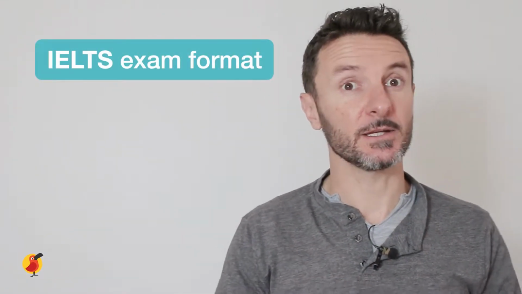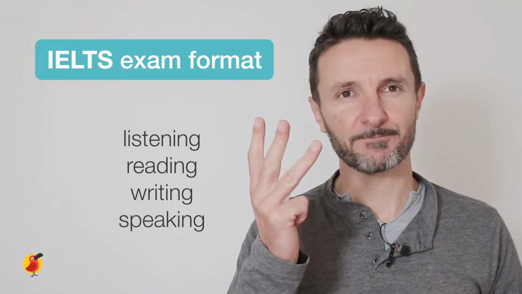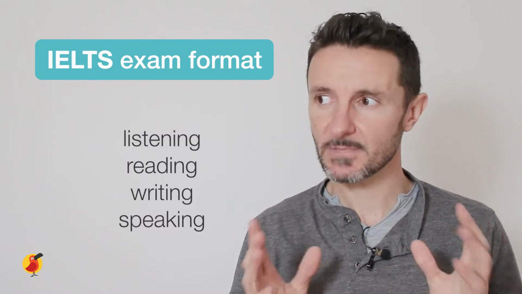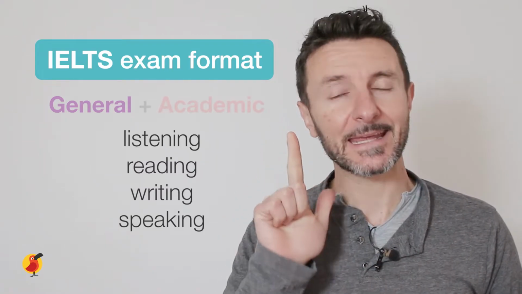And today I'll be going over the format of the IELTS test in greater detail. So where do we begin? Well, the first thing I want to touch on are the 4 IELTS testing sections: listening, reading, writing, and speaking. But first, before we go into each of these 4 sections, it's important to note that there are 2 types of IELTS tests. That's right, there are 2 types of IELTS tests. There's IELTS General and there's IELTS Academic.